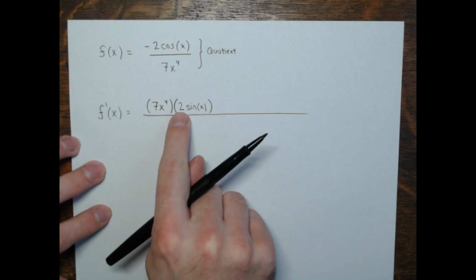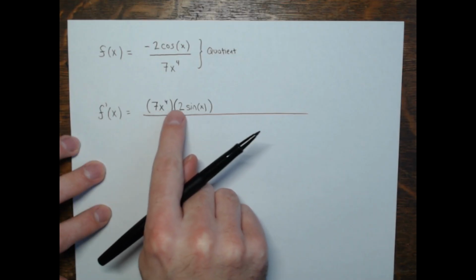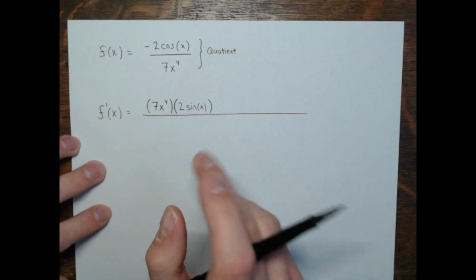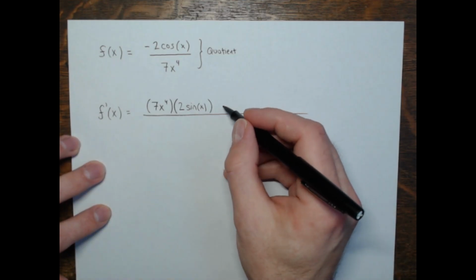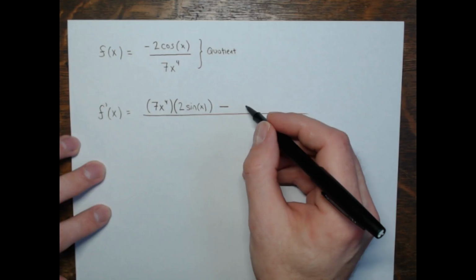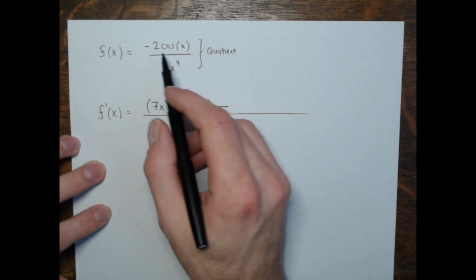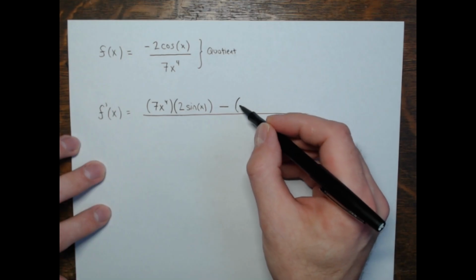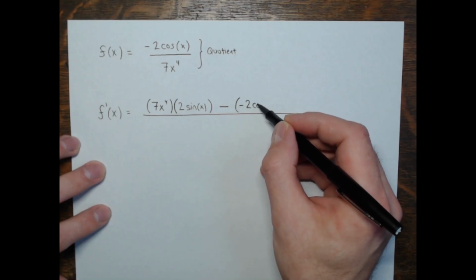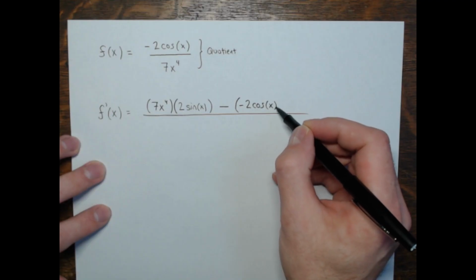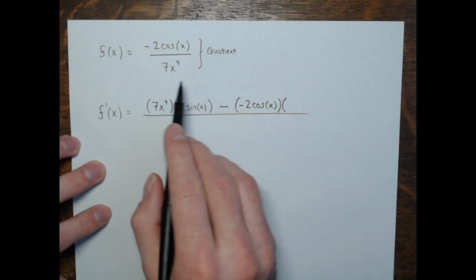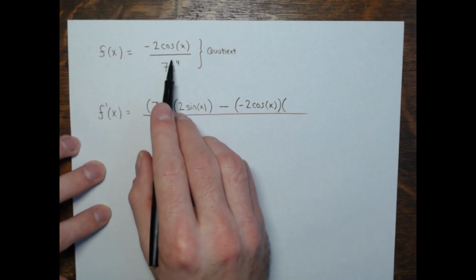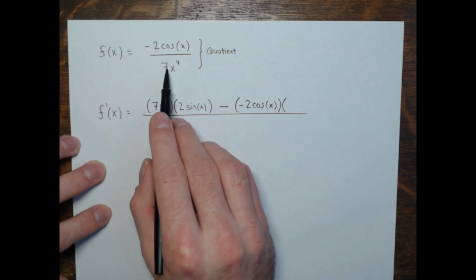Now, if you want to make the 7 and the 2 there into 14, multiply those, you can. So maybe I'll do that when I'm typing. Then minus, and then leave the numerator the way it was. So negative 2 cosine x times the derivative of the denominator, which again is a little polynomial term here, so just do the power rule.